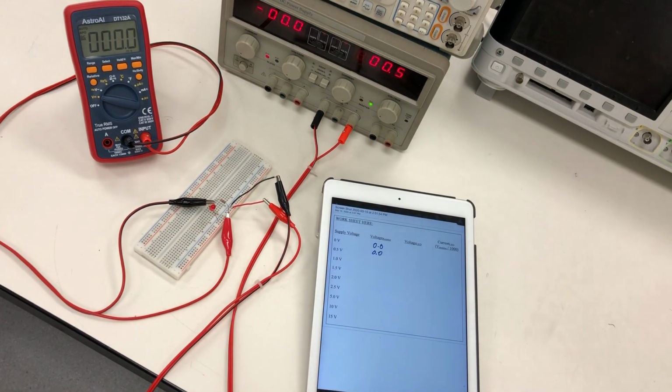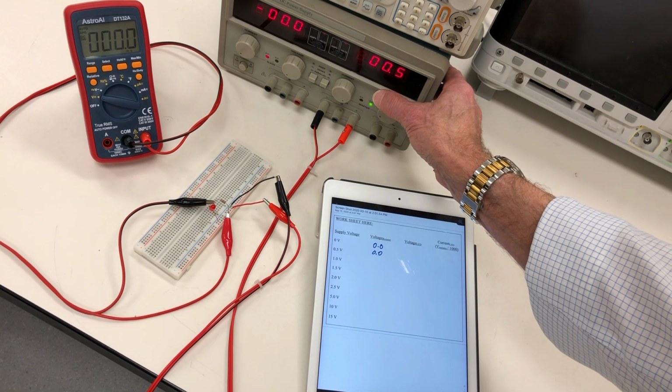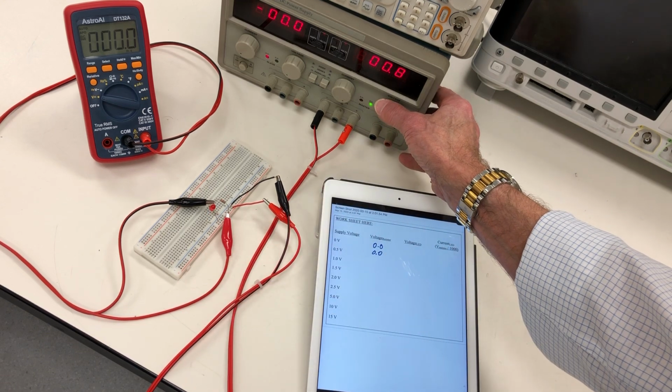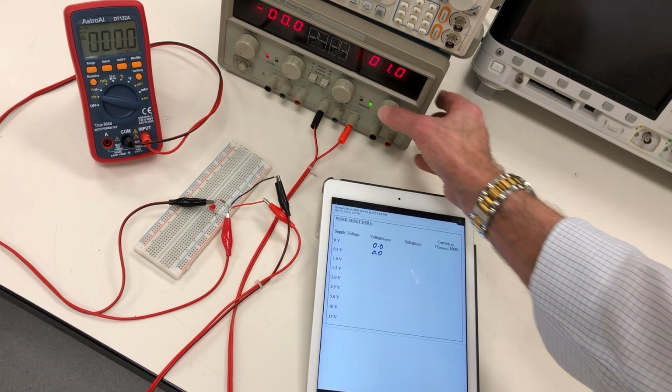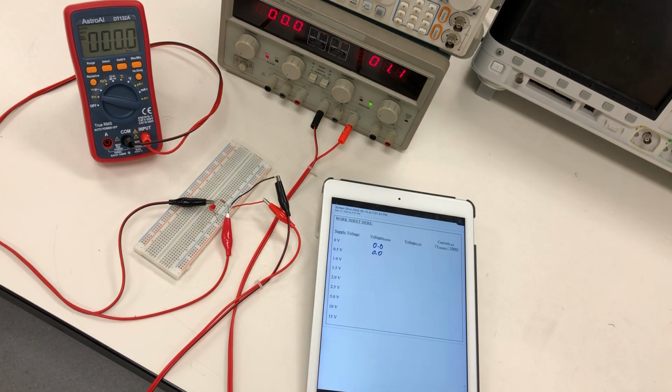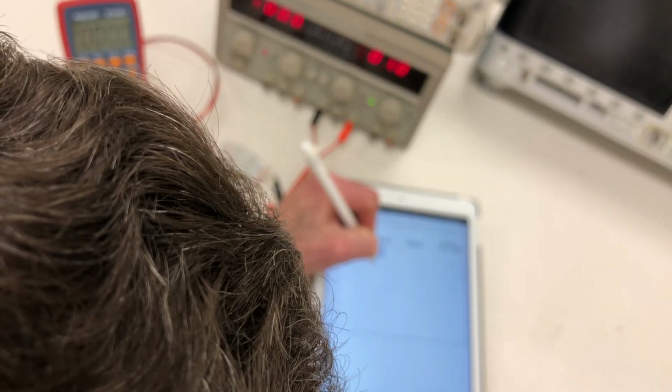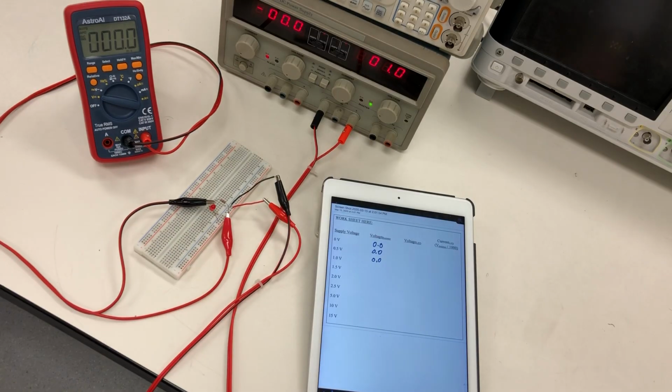It's because we're not getting any current across the 1K resistor, and we note that the LED is not turning on. We take a look right here at the LED. So we're going to go up to 1.0. And see, we still have 0 volts, and the LED is not illuminating. So we've got a 0.0 there.